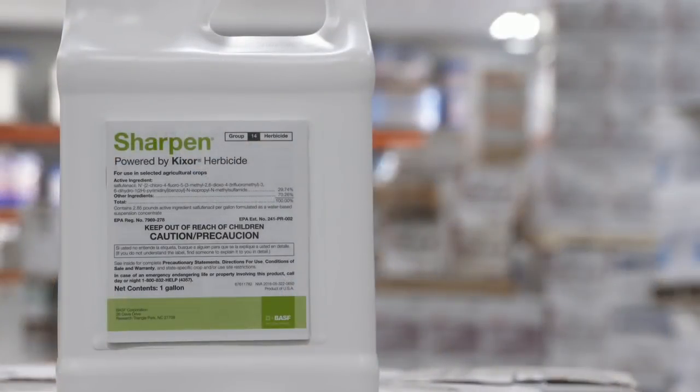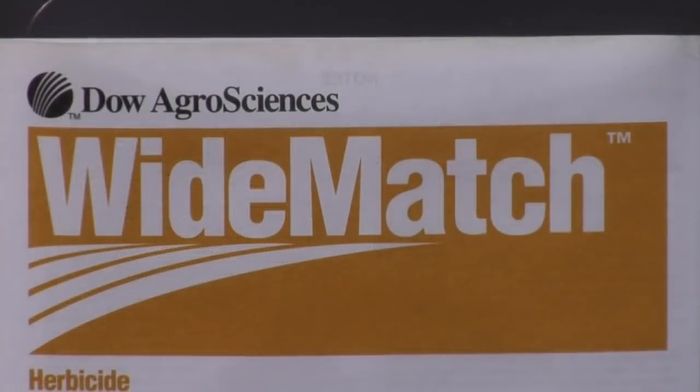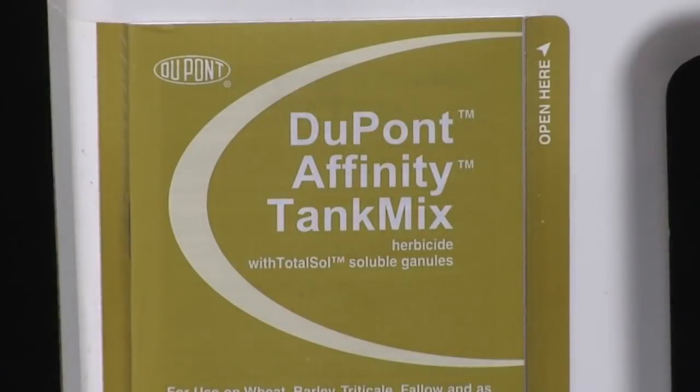Then you go to wheat. Put Sharpen down. That'll get most of your Jimson weed under control. If it doesn't, you can always follow post-emerge with Widematch. If you want, you can throw in a little bit of Affinity as well. That's all the time we have for this tough, poisonous weed, Jimson weed. But stay tuned. Iron Talk is coming up next.